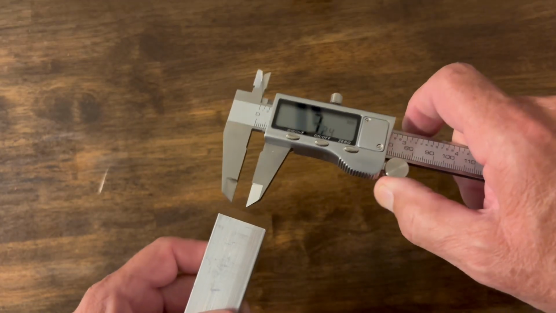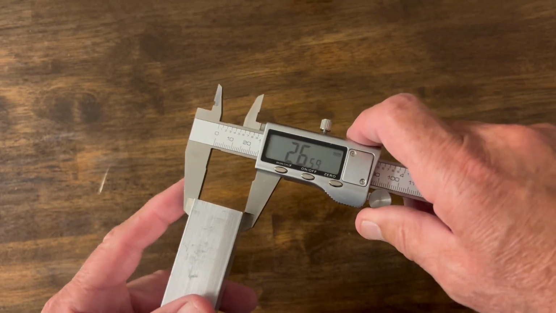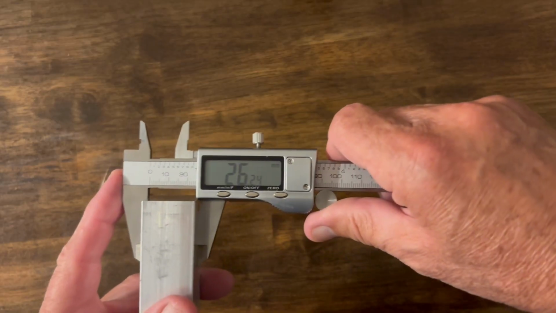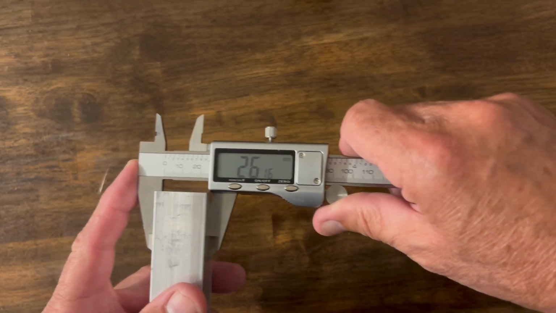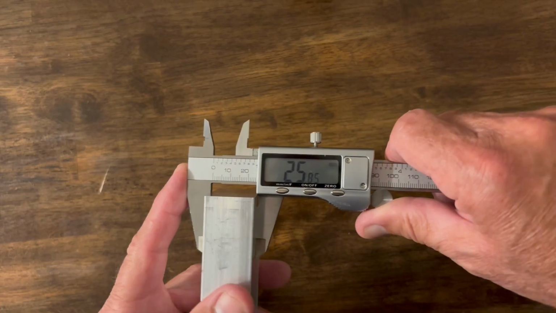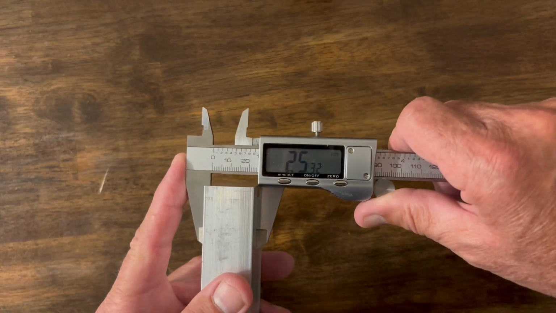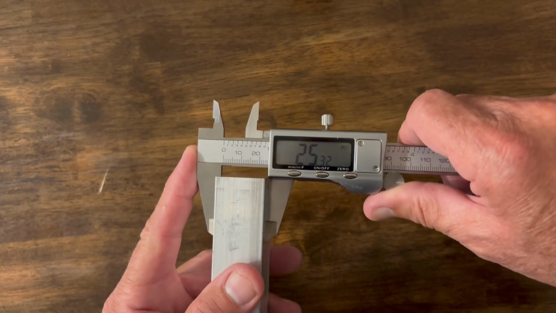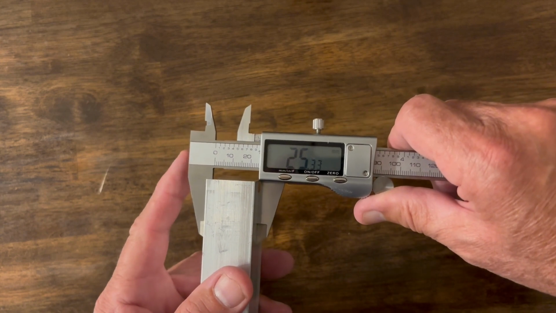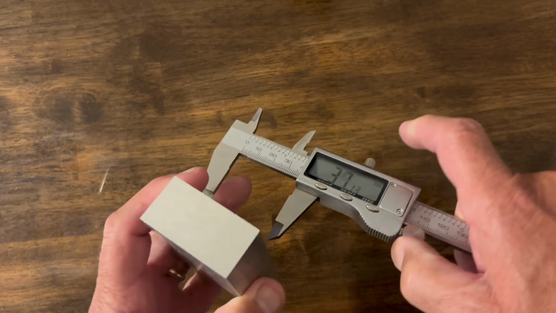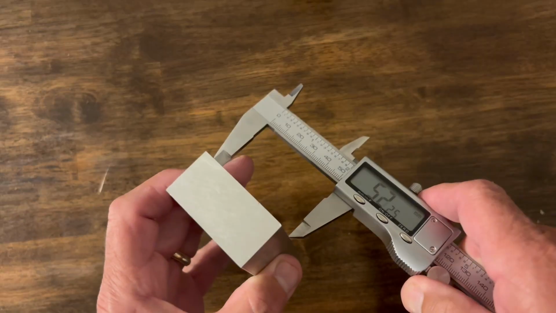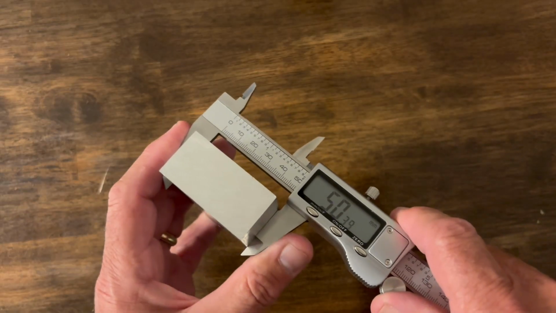Now, let's measure this dimension, which should be around 25. 25.32. Have to try to get it as perpendicular as possible. Now let's measure essentially the width of it. The first was maybe we'll call it the height.